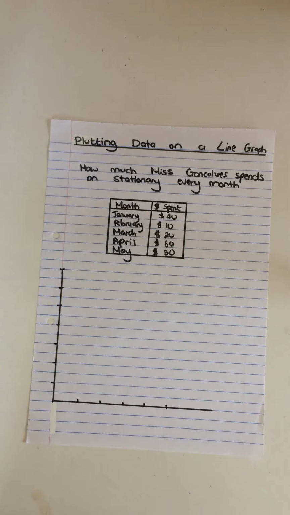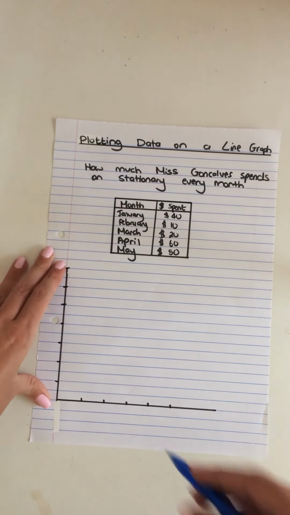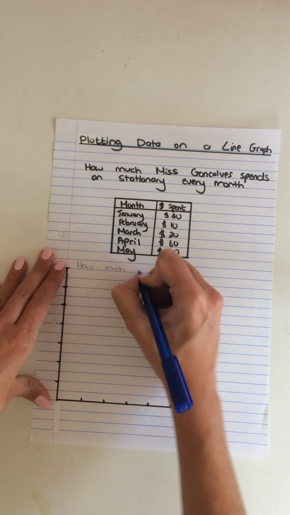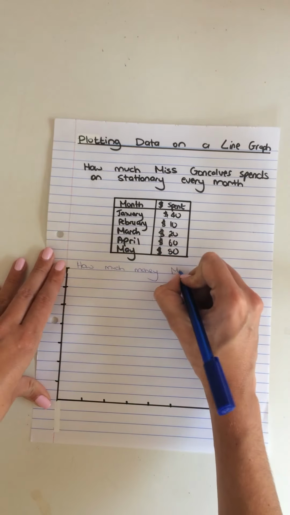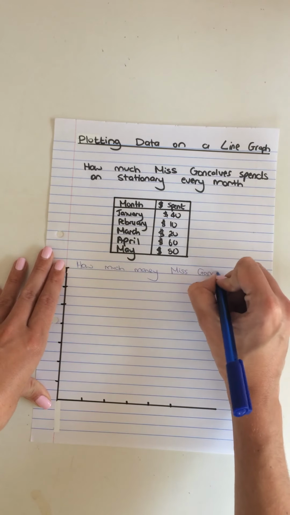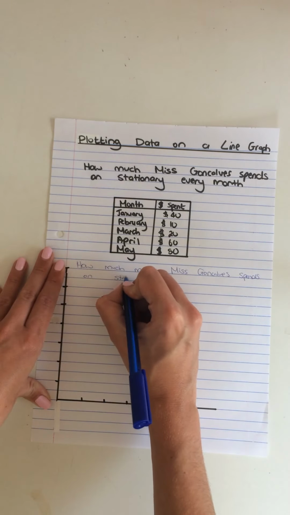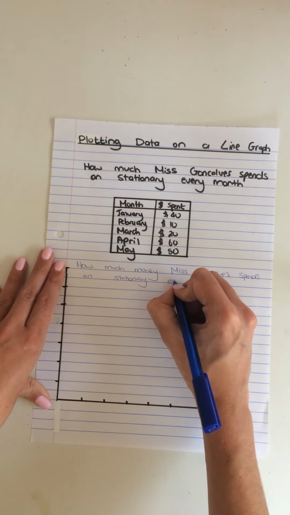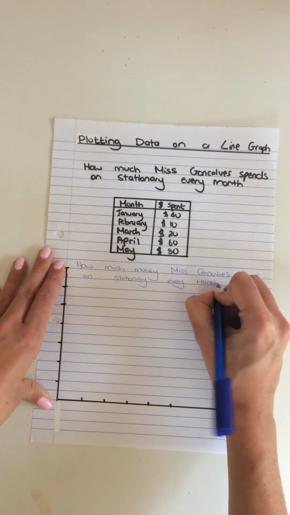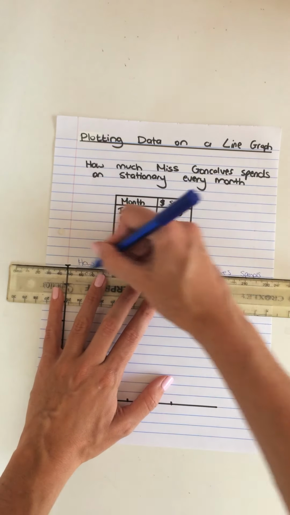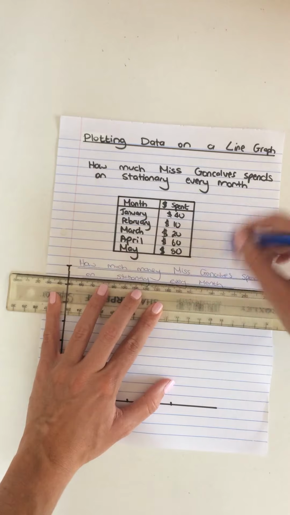Remember, the first thing that you need to do when plotting data on a graph, any graph, a line graph or a bar graph, is we have to write the title. And the title is going to be: how much money Ms. Gonzalez spends on stationery every month. Remember, it is our title or our heading, so we need to make sure that it's underlined with a ruler so it's neat and tidy.